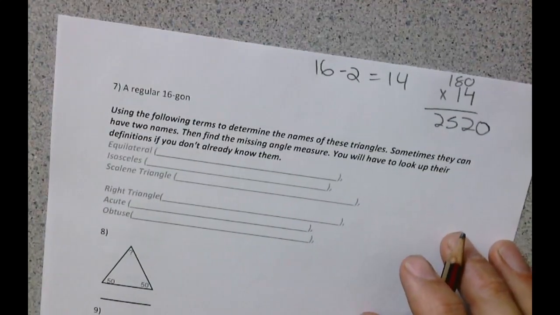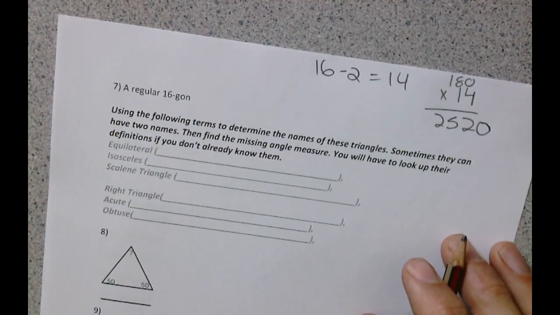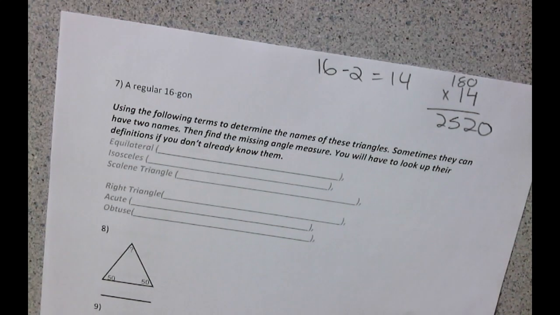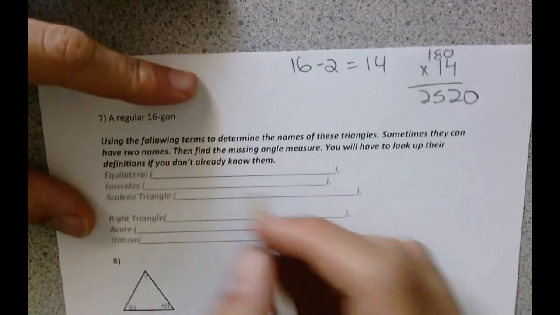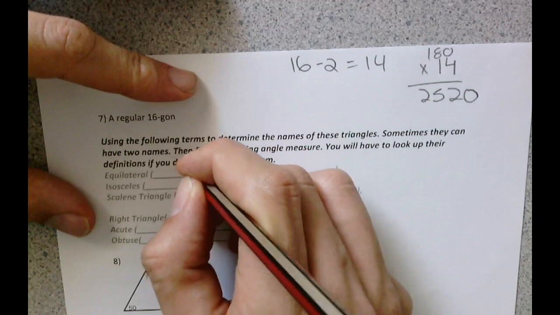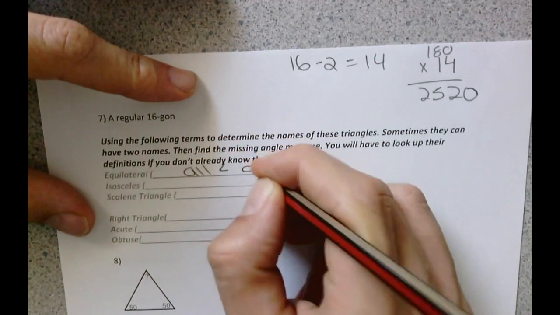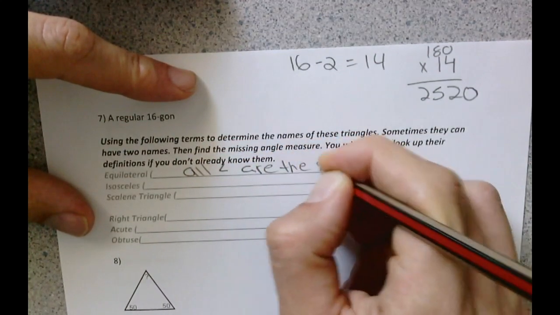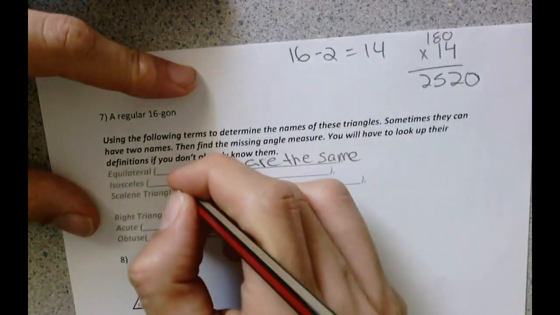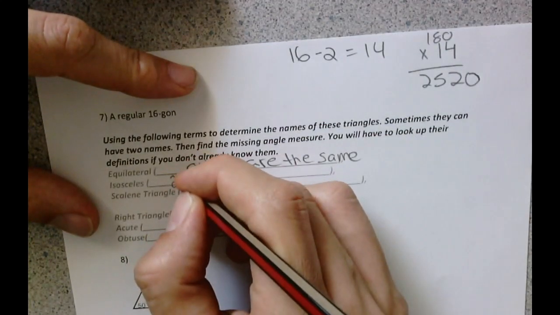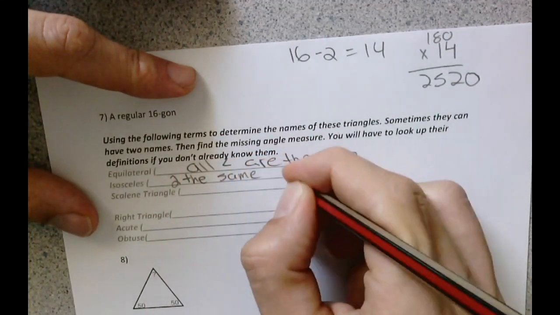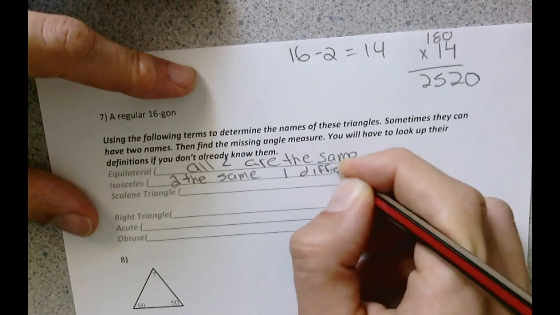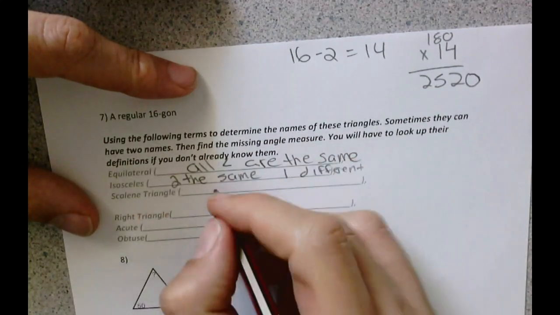Use the following terms to determine the names of these triangles. Sometimes they can have 2 names. Then find the missing angle measure. You will have to look up their definitions. We'll start by simply just defining these triangles here. So an equilateral means all angles are the same. Isosceles is 2 the same, 2 the same, and 1 different. And the scalene are all different.